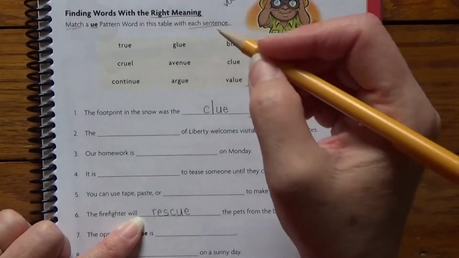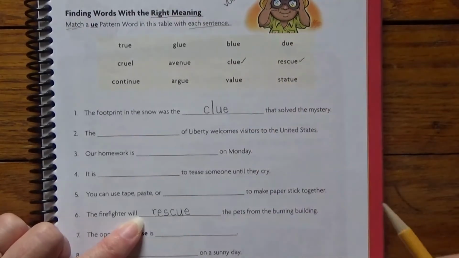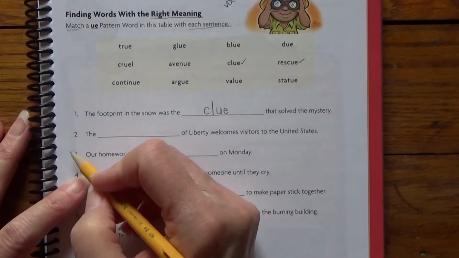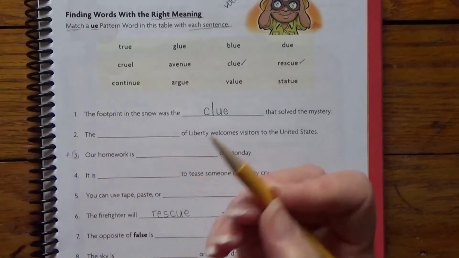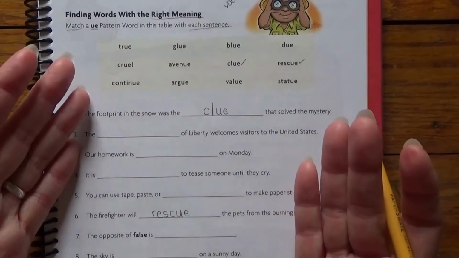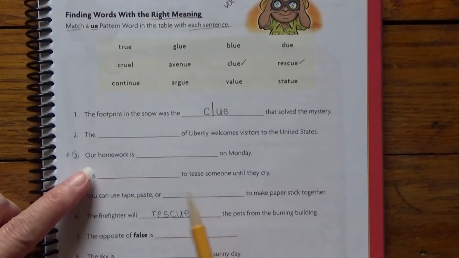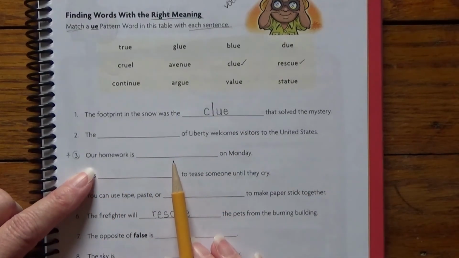All right. And I'll go back up here. I've used rescue. I use clue. Now remember, if you get stuck on one, circle it. Put a star by it. Put a mark by it. Skip it. Go down and do the rest of them. I've only got one word left. Let me see if it works in the one that I skipped.